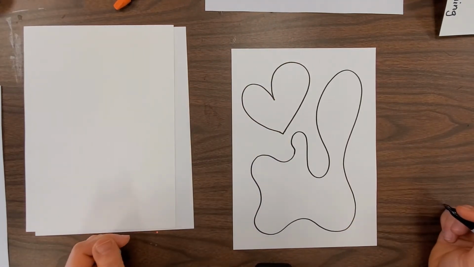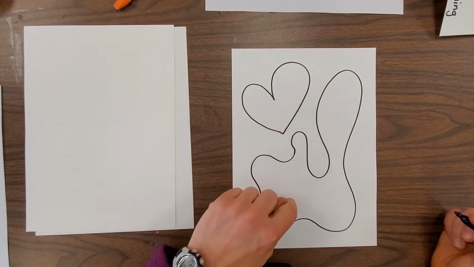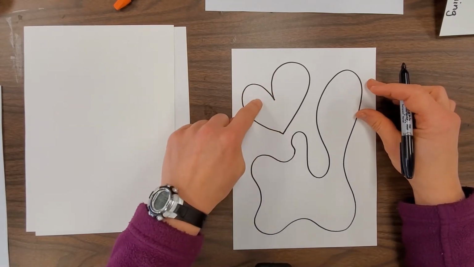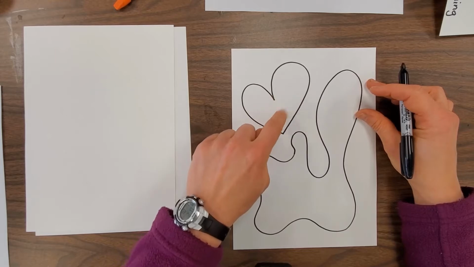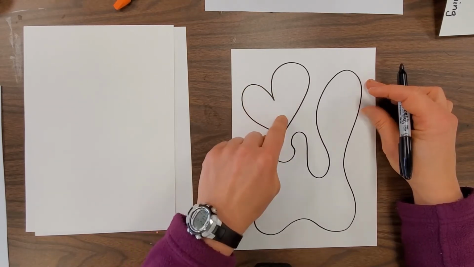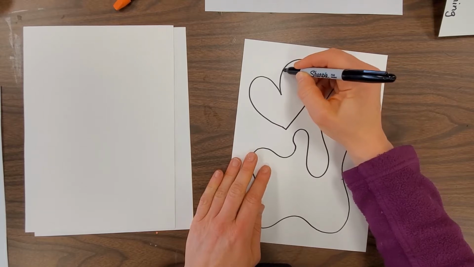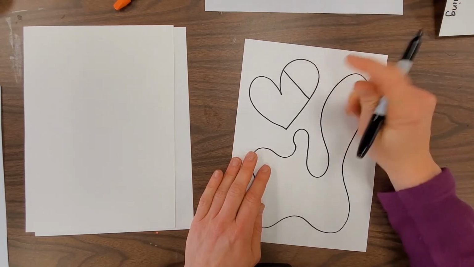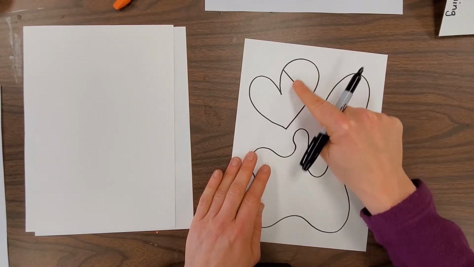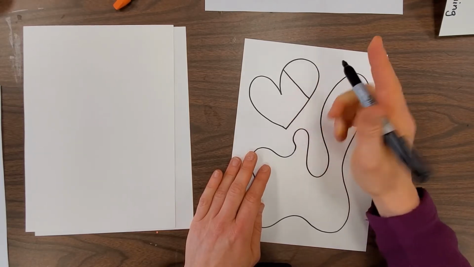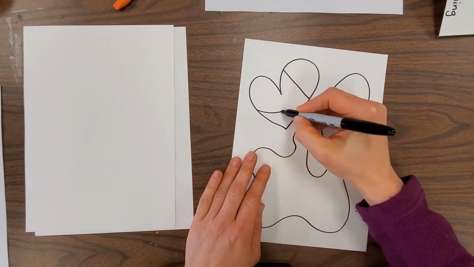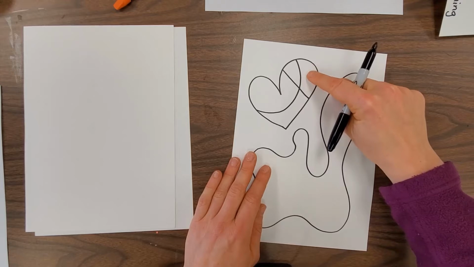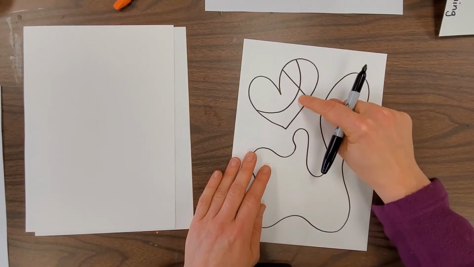The next step for our coloring page is going to be to break up these spaces into more than one using some straight or curved lines. This geometric shape, the heart, it has one space. Look at the inside, one space. I can take a line, I'm going to do a straight line, and I'm going to make that line go from one side to the other. Now my heart is divided into two spaces. 1, 2. Now if I go over here, I can make a curved line, and check this out. Now my heart has 1, 2, 3, 4 spaces.